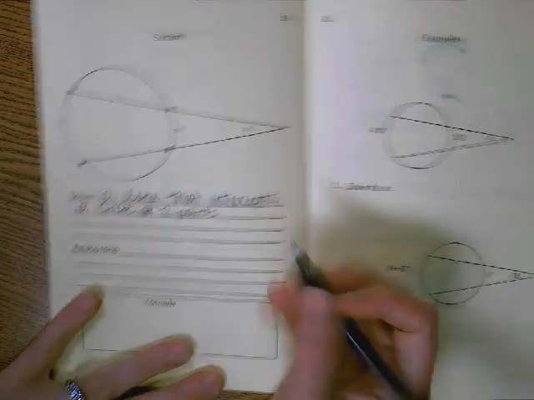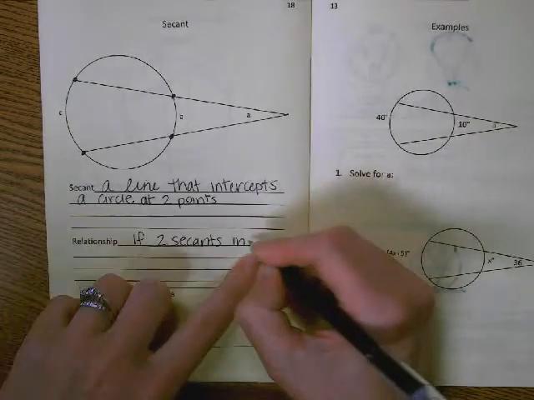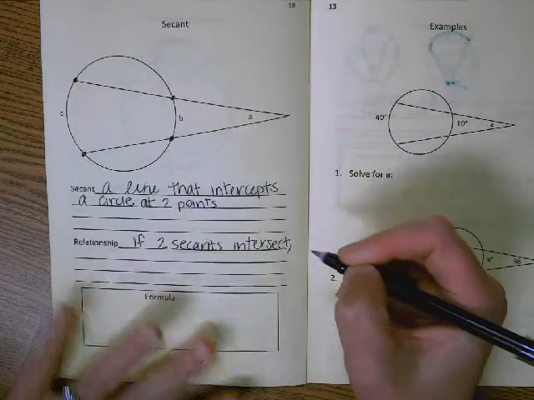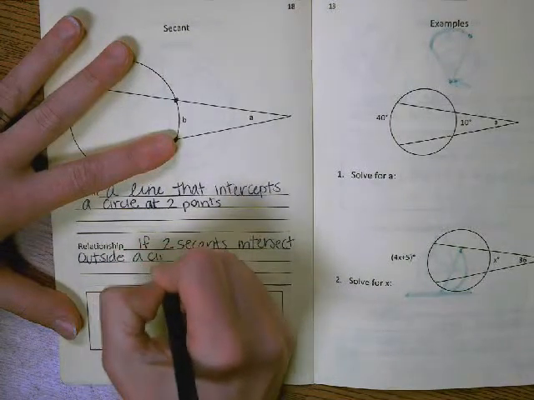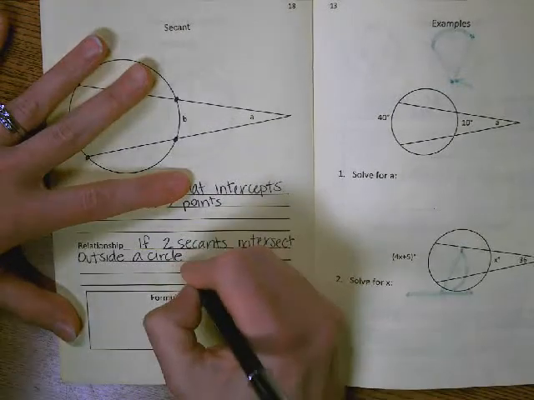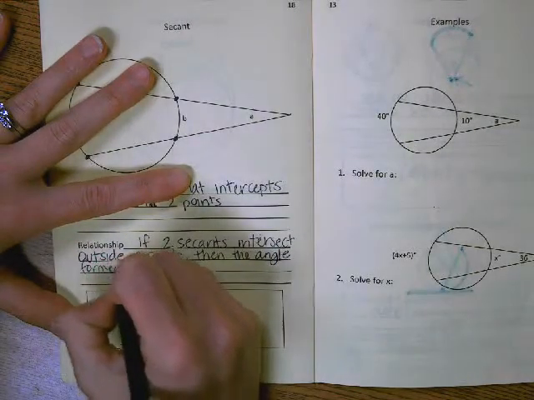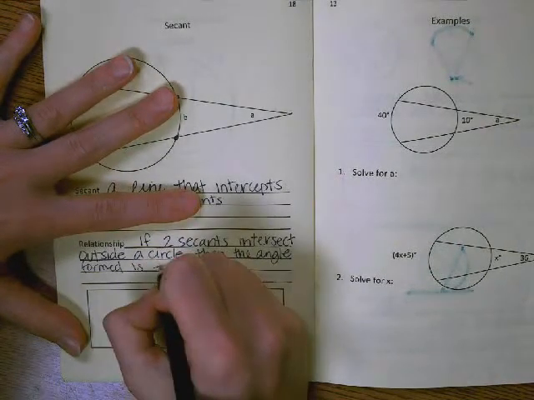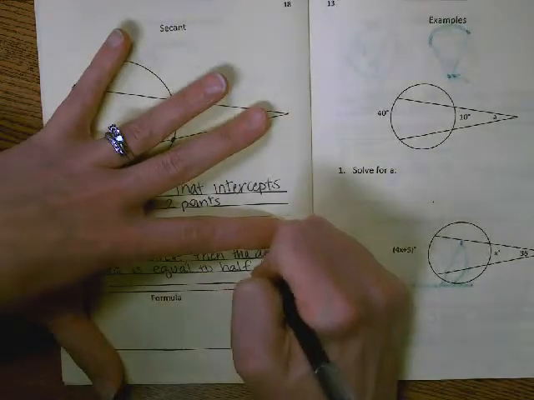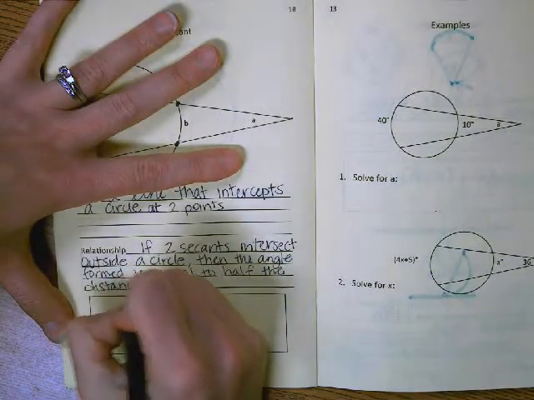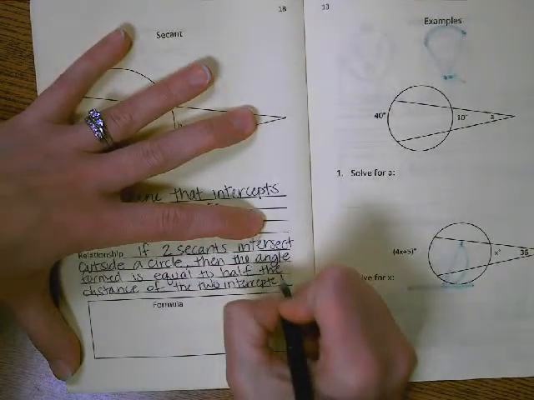Secants, sorry. So the relationship we want to talk about here is if 2 secants intersect outside a circle, then the angle formed is equal to half the distance of the 2 intercepted arcs.